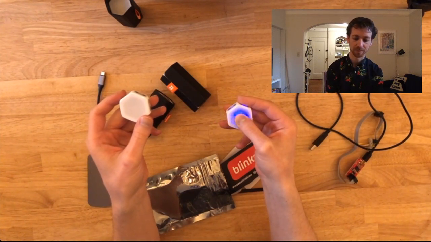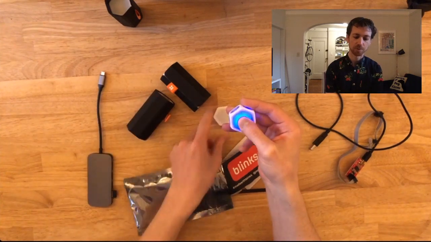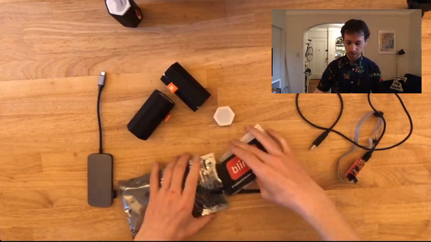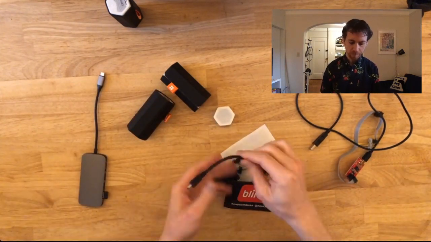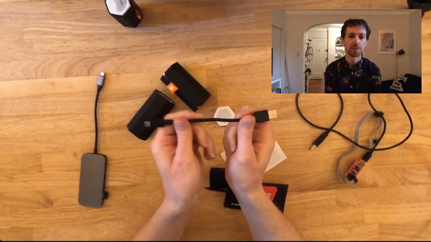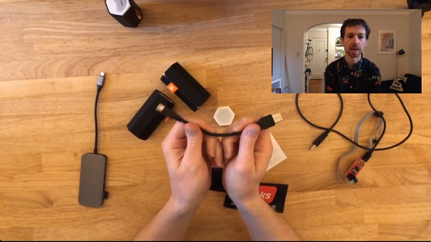Okay, so we've got our blank. What else is in this developer kit? So I'm going to set aside the bag. There's a USB cable in there. Some of you might have a short USB A to B cable.